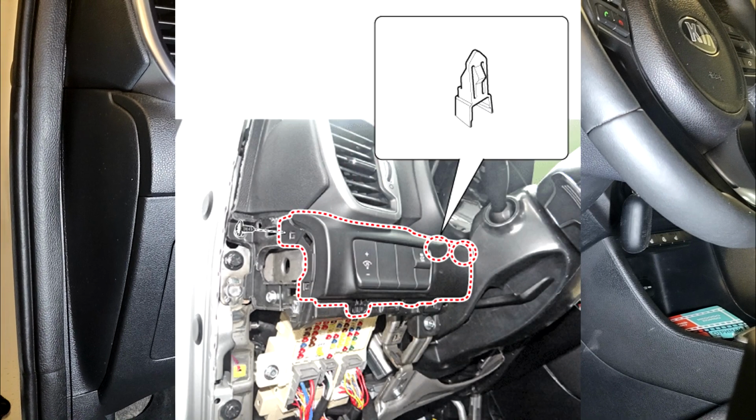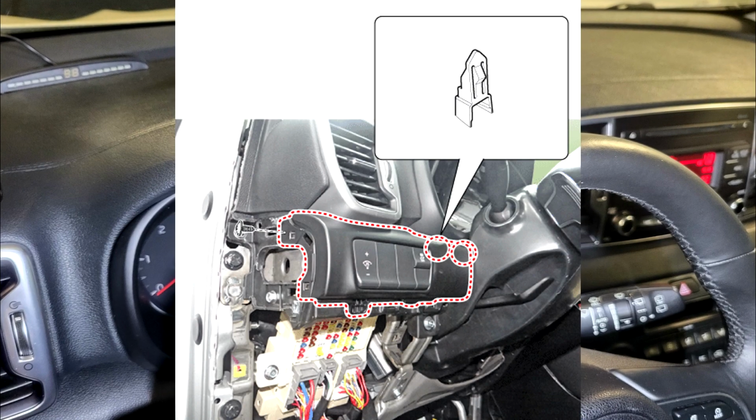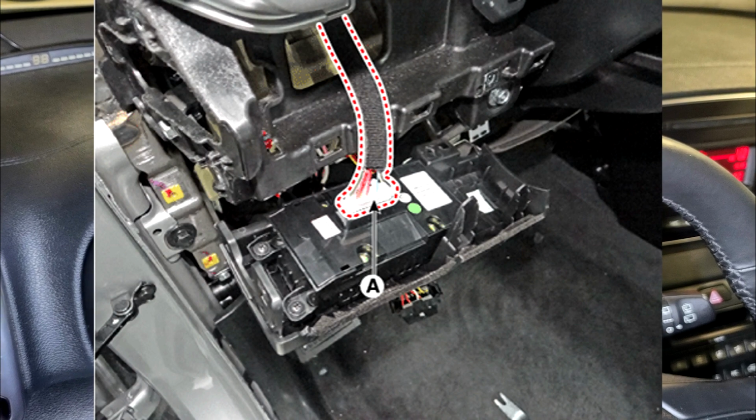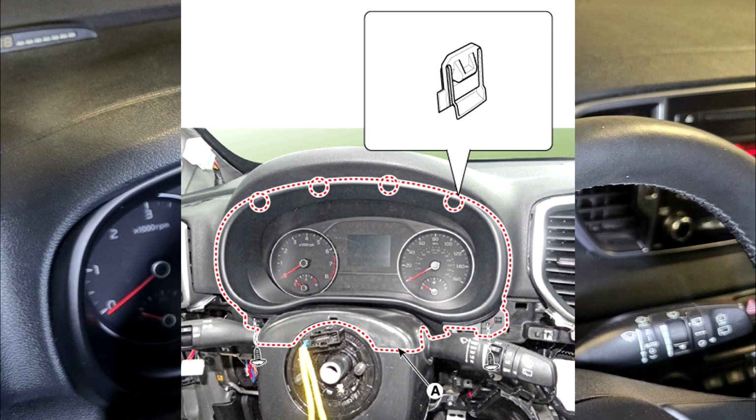8. Loosen the mounting screws and remove the crash pad garnish, LH, A. 9. Disconnect the crash pad side switch connector, A. 10. Loosen the mounting screws and remove the cluster fascia panel, A.